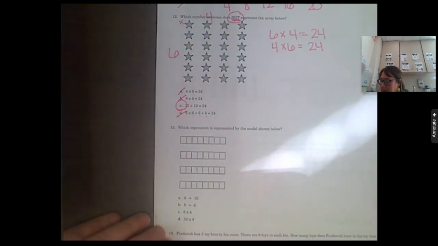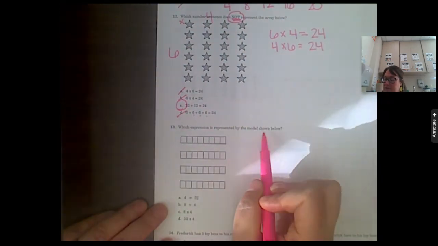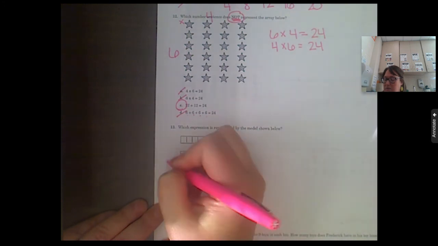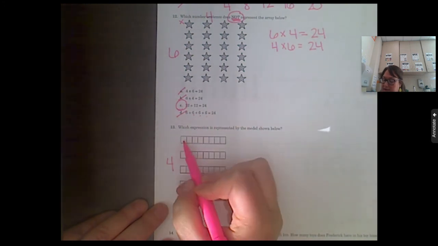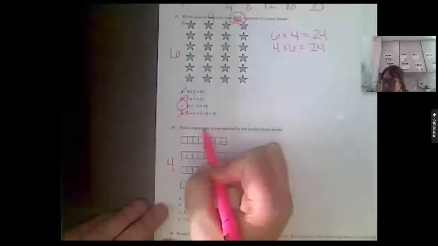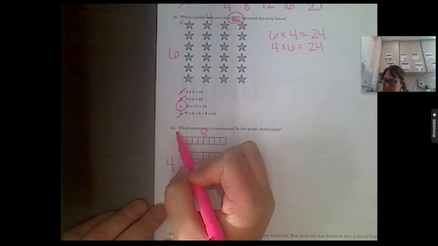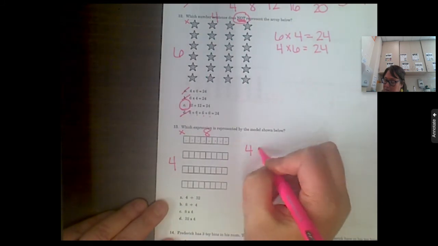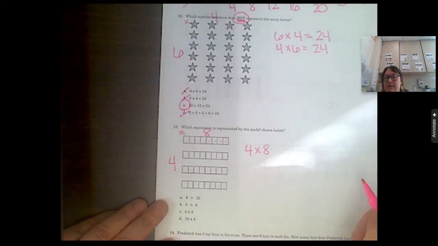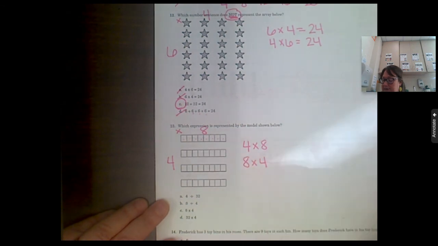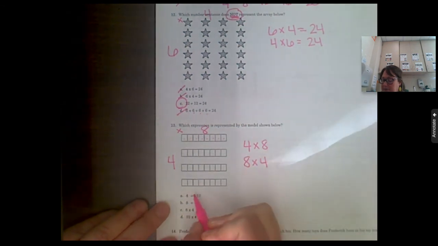Okay. Which expression is represented by the model below? I've got 1, 2, 3, 4 rows in this array. And there's 1, 2, 3, 4, 5, 6, 7, 8 in each row. So I can put that times sign there. Okay. So looking at that, it could be 4 times 8. I could use a commutative property and say what? 8 times 4, right? Let me look at my choices though.